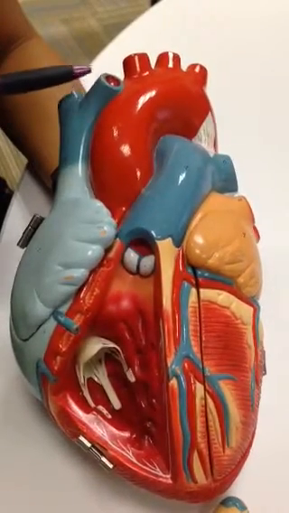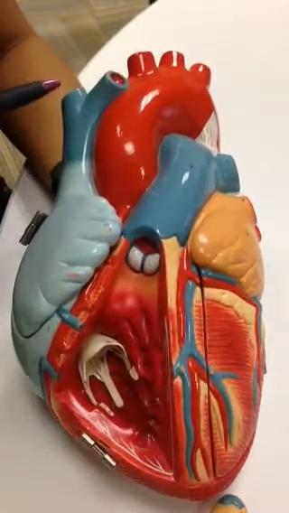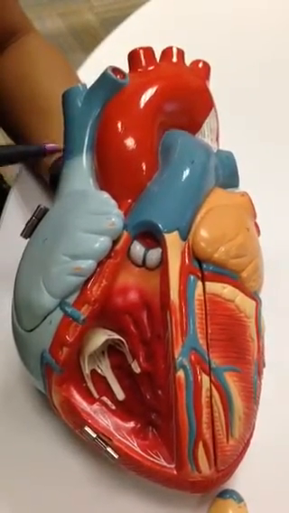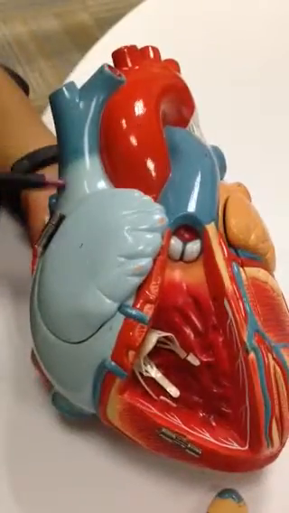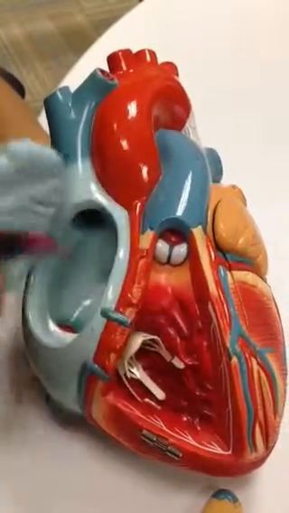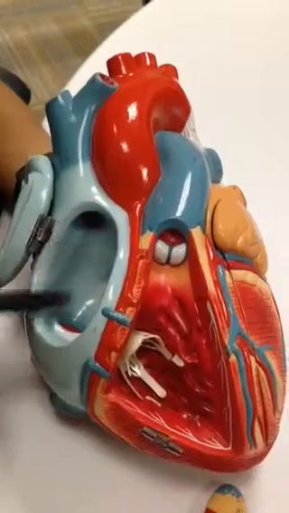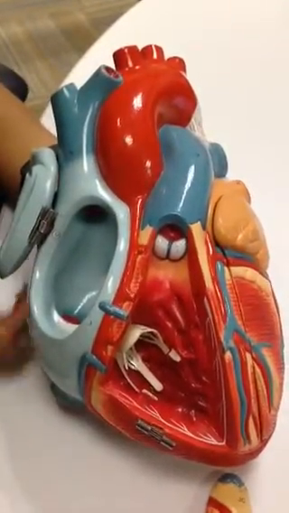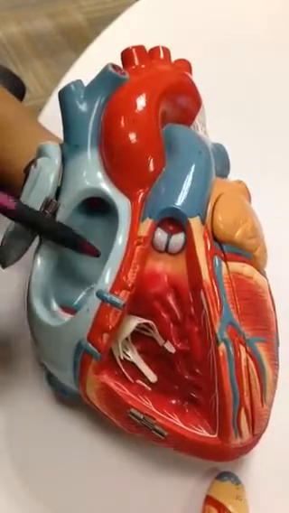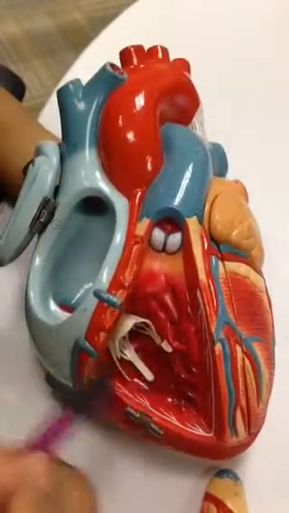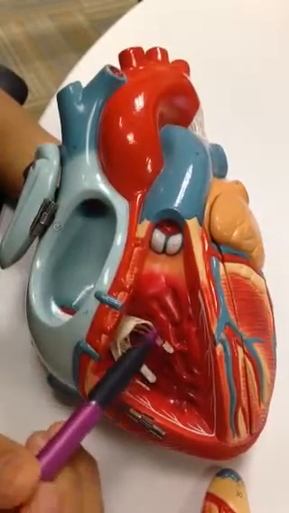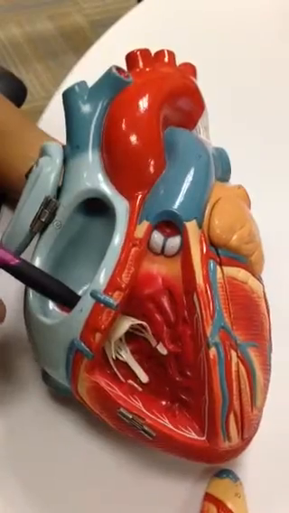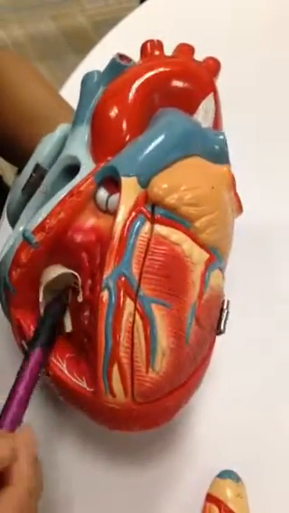The first part is your left and your right brachiocephalic vein, and then it's gonna pass through the superior vena cava, which is this part. Then the blood is gonna flow into your right atrium, then it's gonna flow to your right ventricle. Between your right atrium and your right ventricle, you're gonna have the right AV valve, or your tricuspid valve, which is this part, the valve.